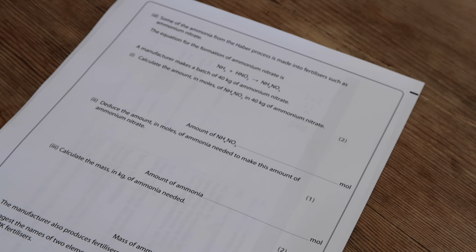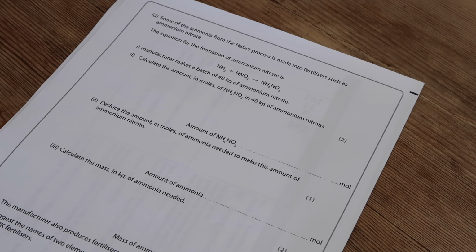Next up, we're going to do a mole calculation. So some of the ammonia from the Haber process is made into fertilizers, such as ammonium nitrate. The equation for the formation of ammonium nitrate is given, and a manufacturer makes a batch of 40 kilograms of ammonium nitrate. Calculate the amount in moles of ammonium nitrate in 40 kilograms of ammonium nitrate.